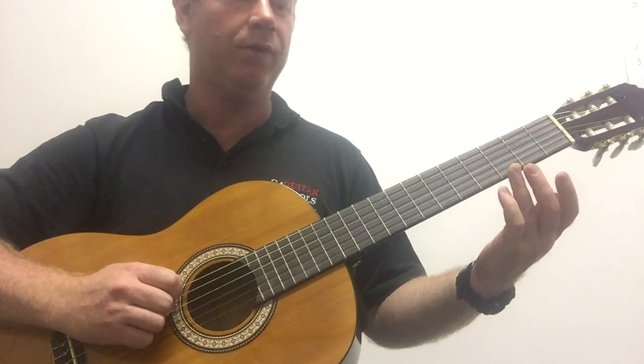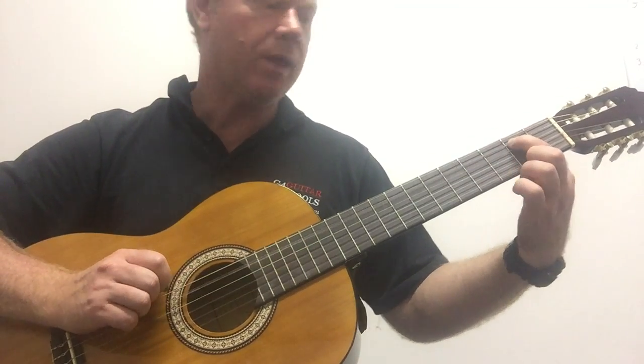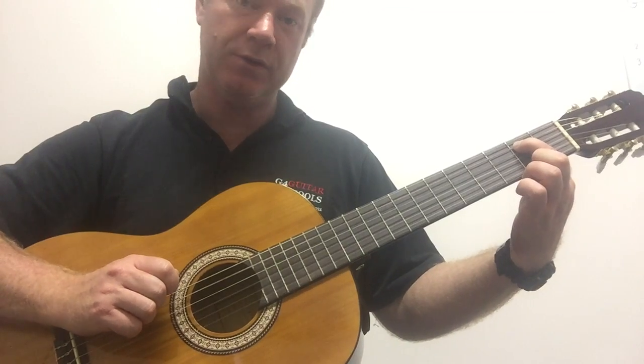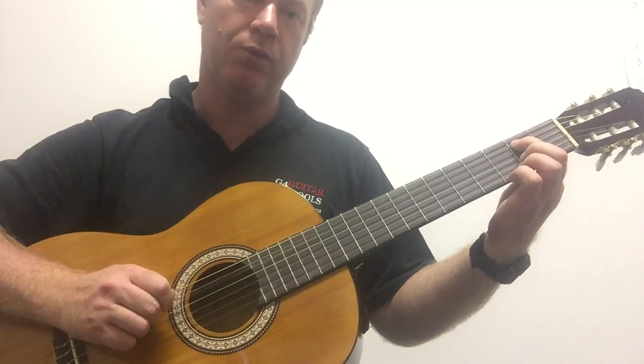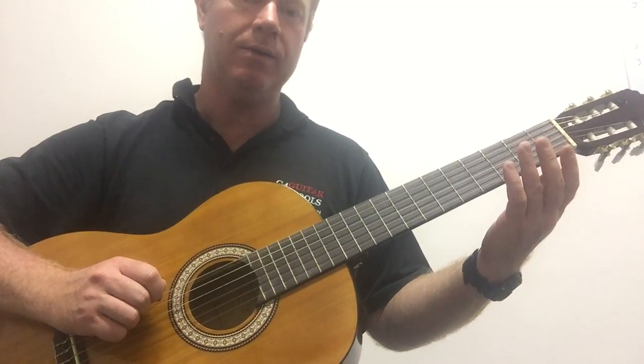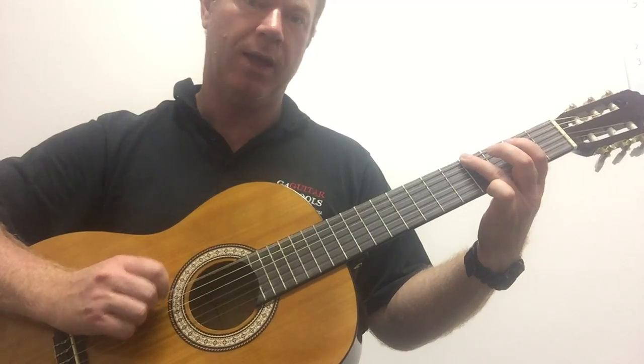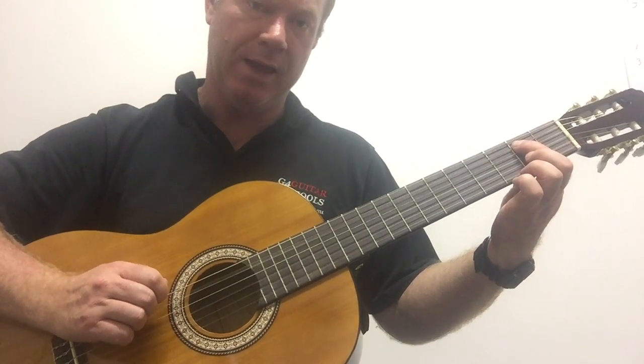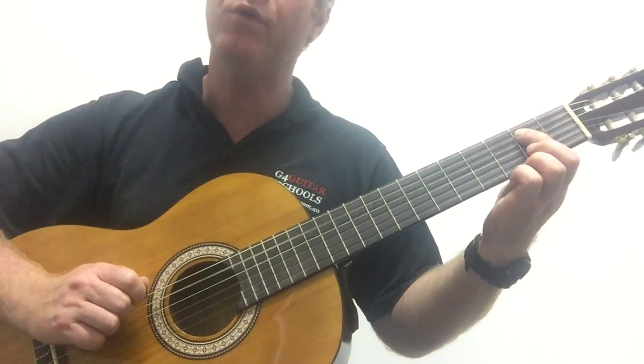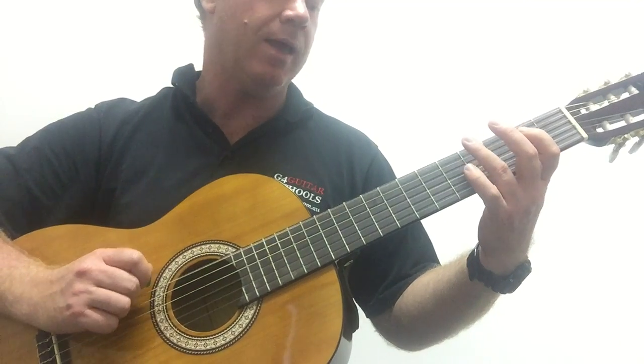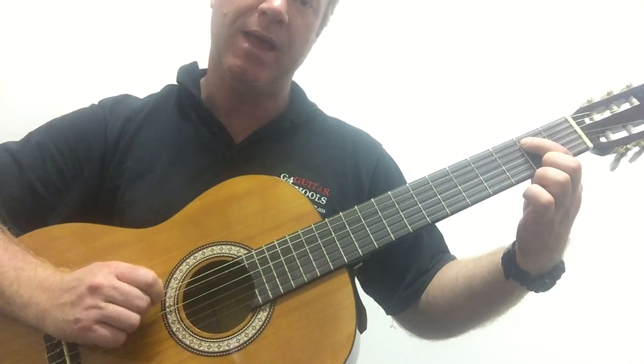Okay, so now after that, we go to the 2nd fret on the 5th string for 3 and. So now we go 1 and 2 and 3 and. So notice I'm using my 1st finger to play that one. So 1 and 2 and 3 and.